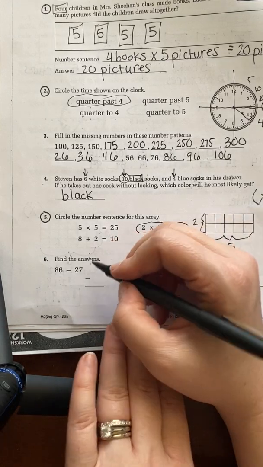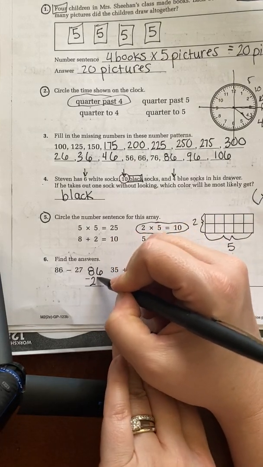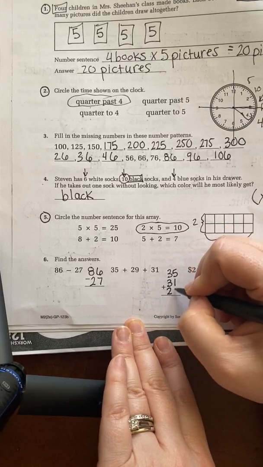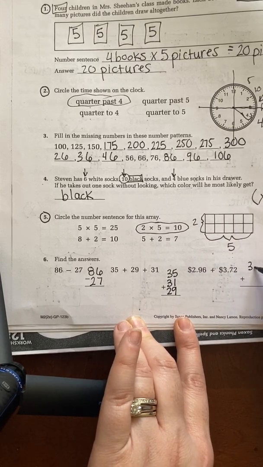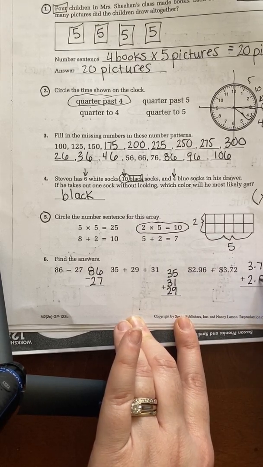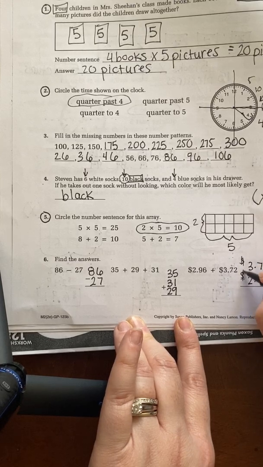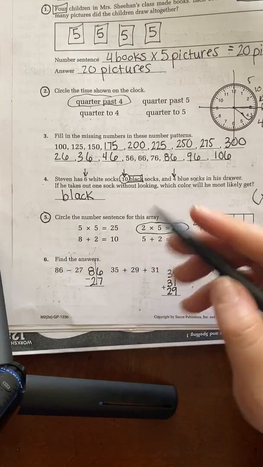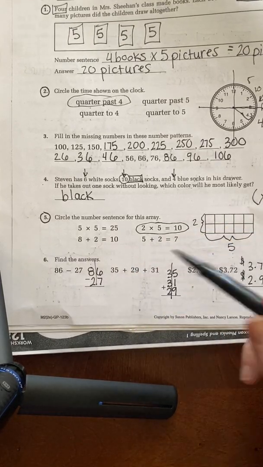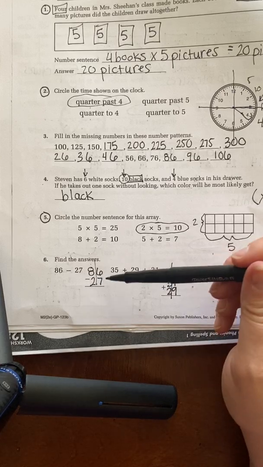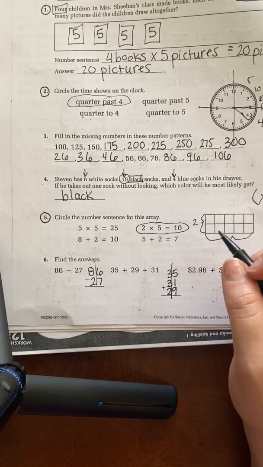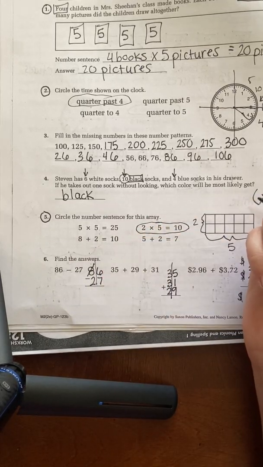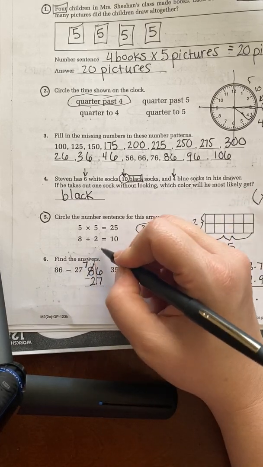Number 6. Let's line up our numbers. I automatically bring my decimal down, do my sneaky lines. All right, so the first one is a subtraction problem. Can I subtract 7 things from 6 things? No, so I need to cross out my 8, turn it into a 7, bring that group of 10 over.